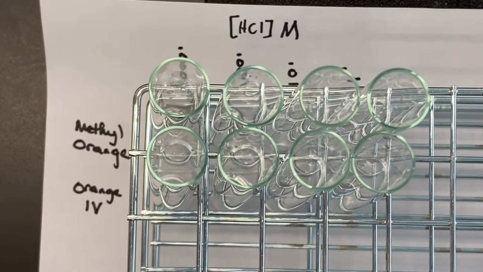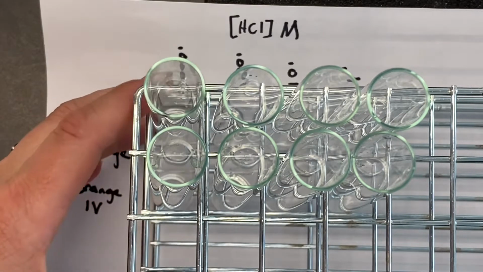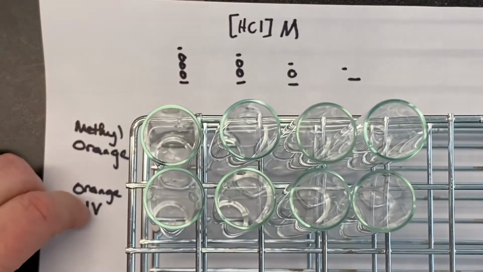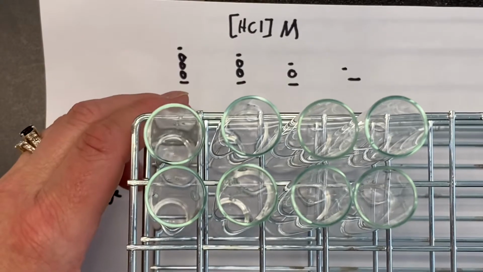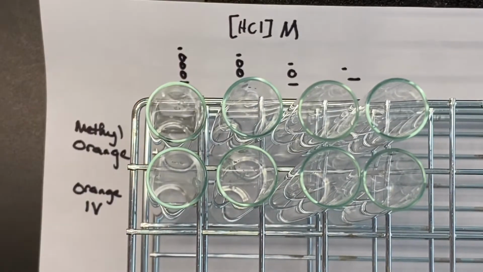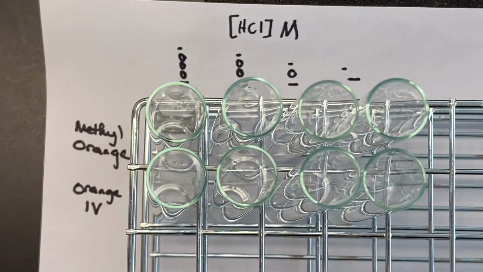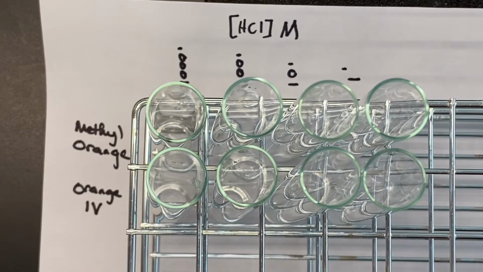So this is the data collection for part 1. We have already put the different acid concentrations in, and you can see those marked there. We're going to be adding 2 indicators, methyl orange and orange 4. And what you want to focus on are the colors that are produced. And Miranda's going to start adding indicators.